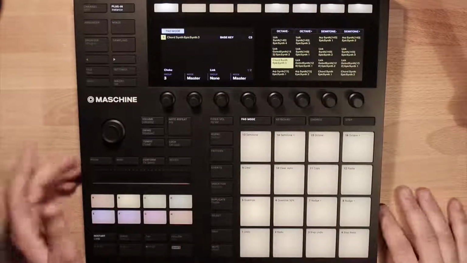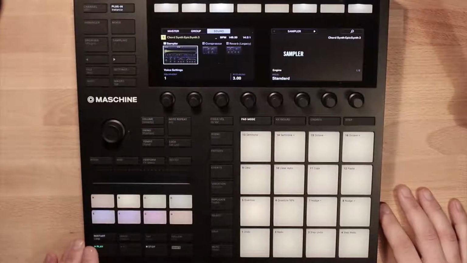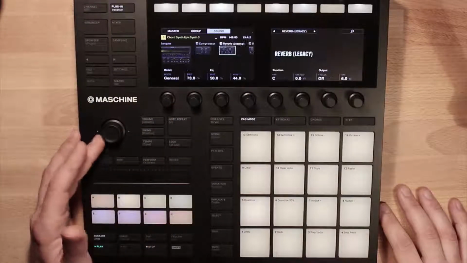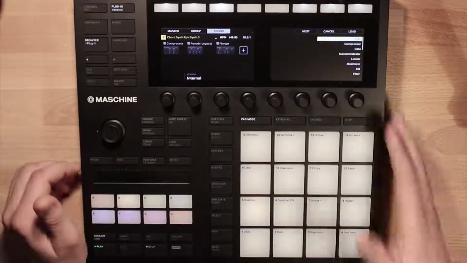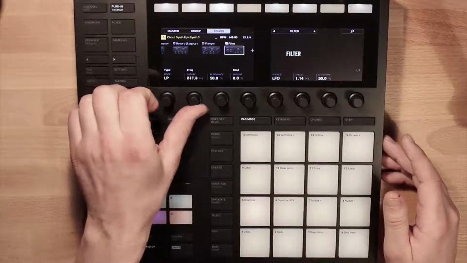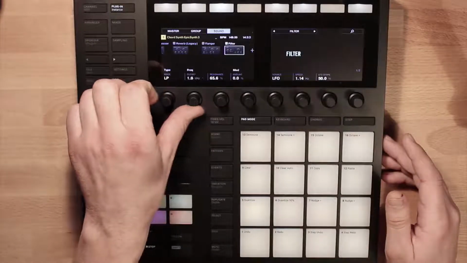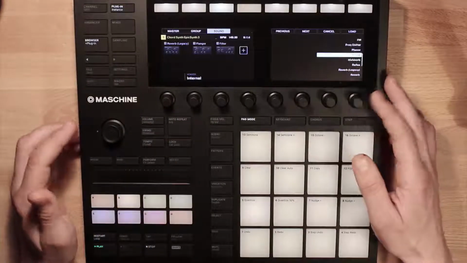So say, let's go into this synth, let's go to the plugin and see what we've got here. Compressor, reverb, flanger. So if you want to add a filter as well, low pass. And then a delay after.